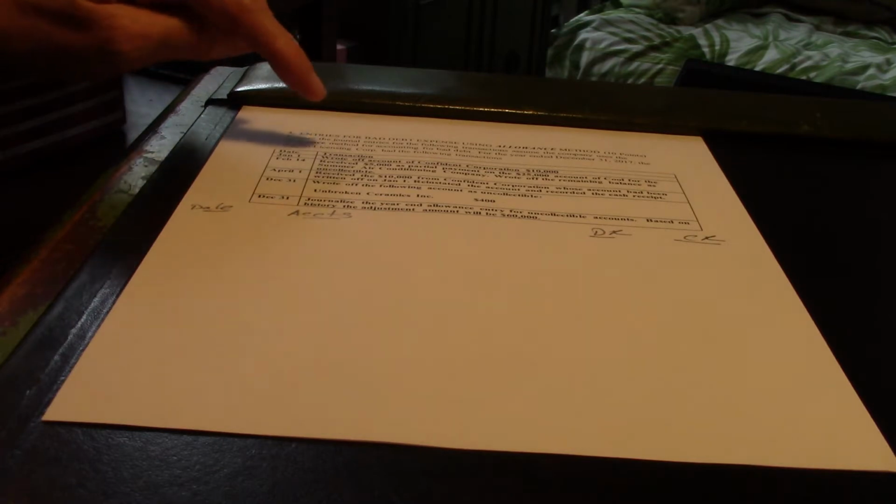Here we are. We're on exam 4, problem 3. We're going to do some entries for bad debt expenses, but this time we're going to use the allowance method. So indirectly writing them off. We take the allowance and that's what we write them off to.